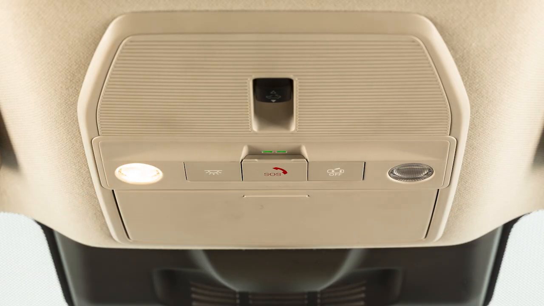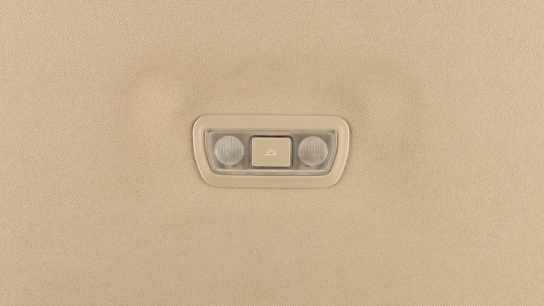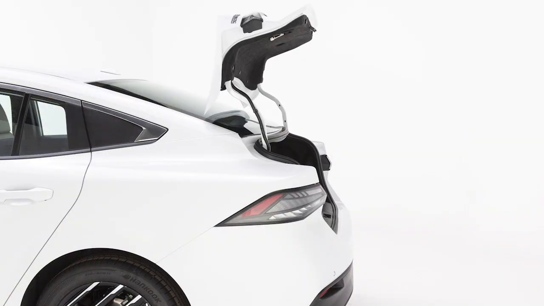Press the map light to turn it on or off. If so equipped, press this switch to turn the rear personal light on or off. The trunk light will illuminate when the trunk is open.